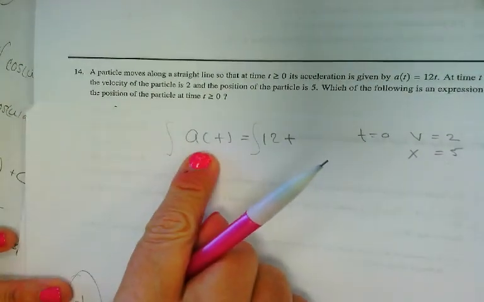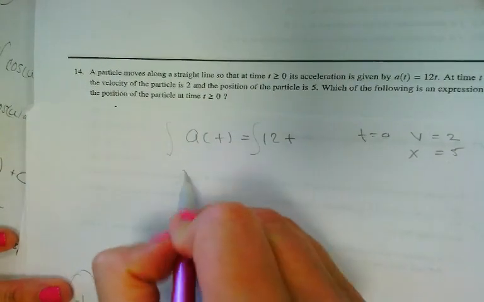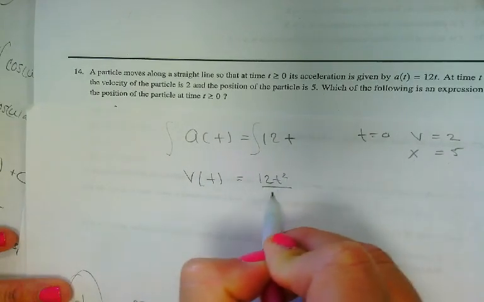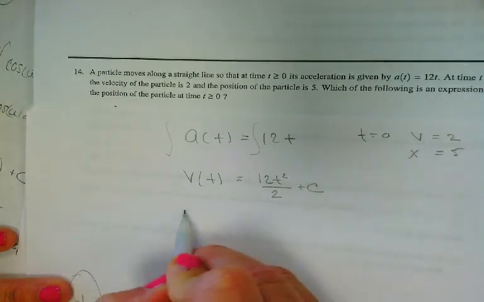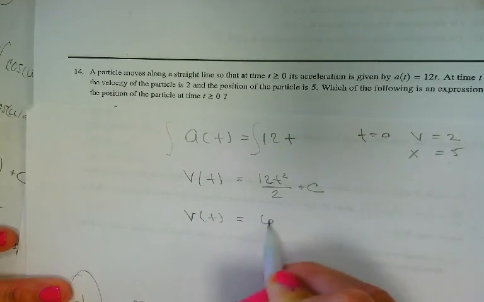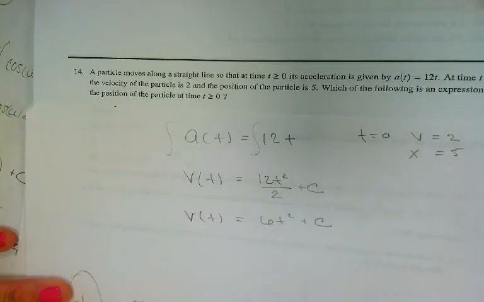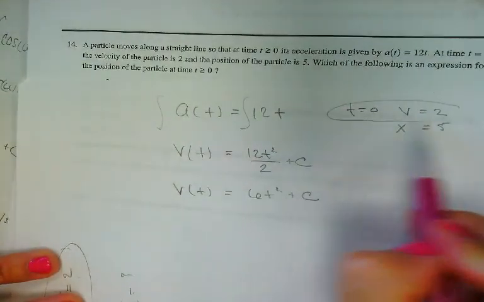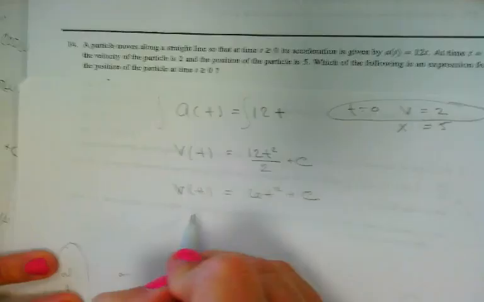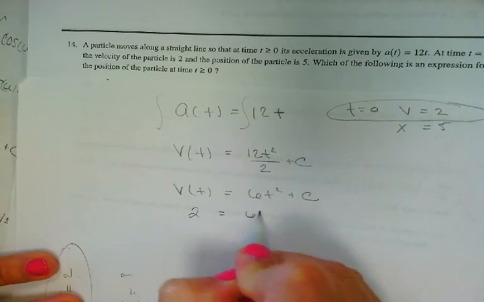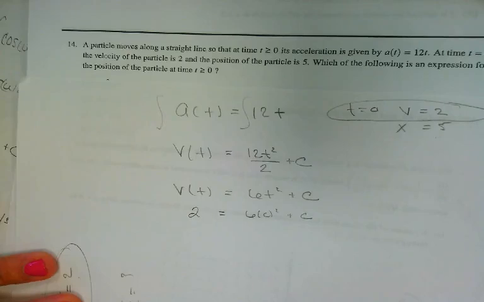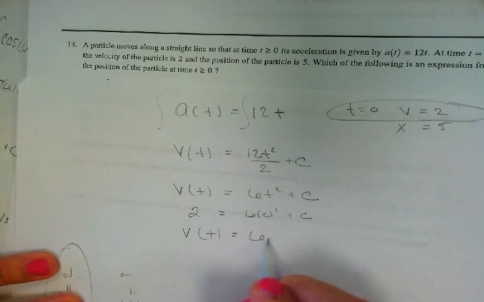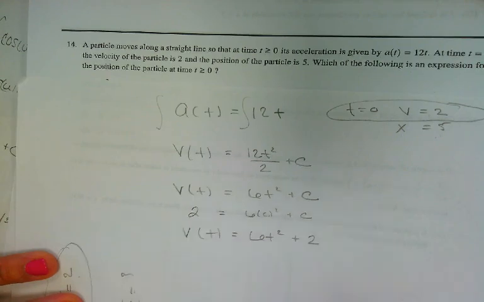So what do I get when I integrate acceleration? Velocity. And then this would be 12t squared over 2 plus c. So I get velocity equals 6t squared plus c. And then I want to solve for that c value with one of those initial conditions. So I know at t equals 0, the velocity is 2. So I would plug in my 2 and my 0 to solve for c. So I think c equals 2. So I would get 6t squared plus 2.